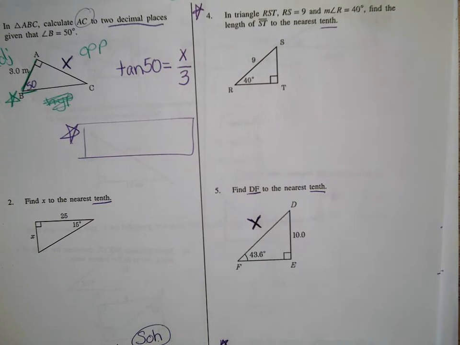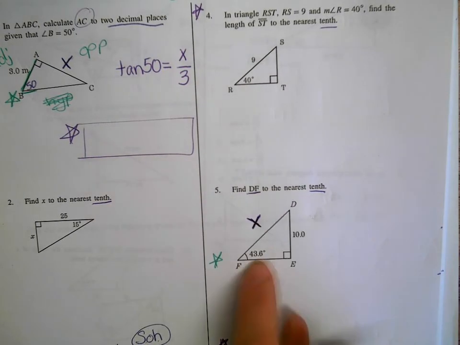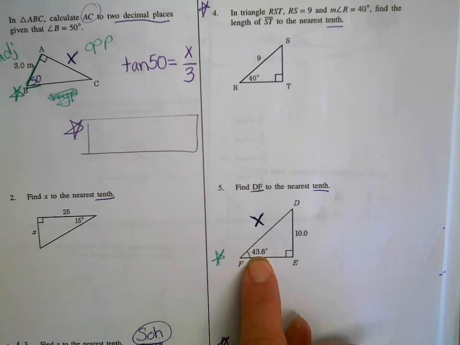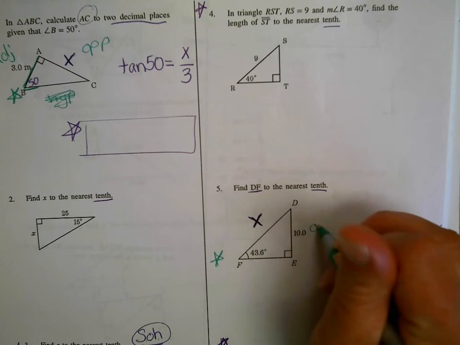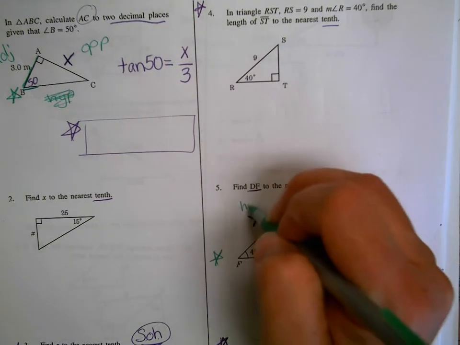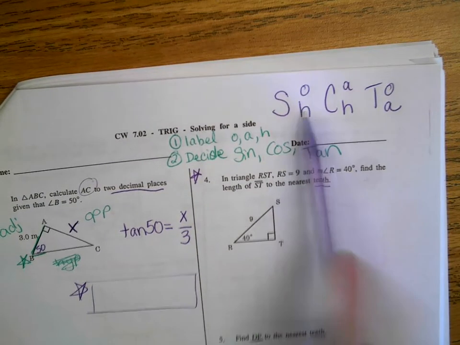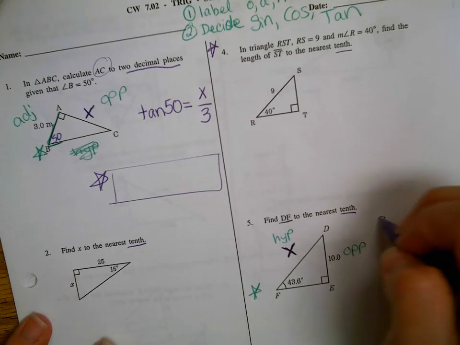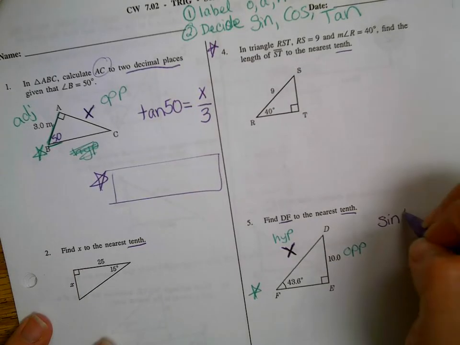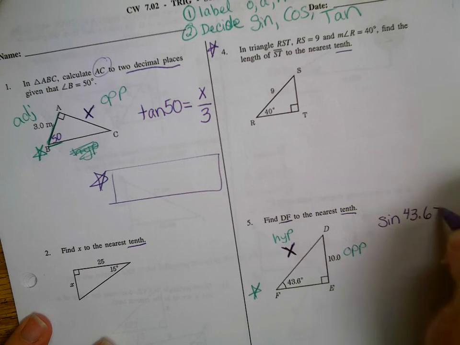So I put an x there. Again, since we're focused on this angle of 43.6, which decimals are okay, we have our opposite side and we have the hypotenuse. So opposite and hypotenuse is the sine function, O and H. So we're going to have sin of my angle, 43.6, equals the opposite, 10.